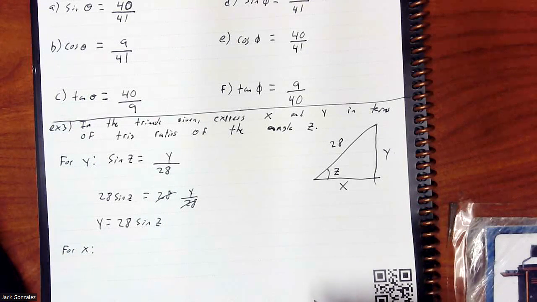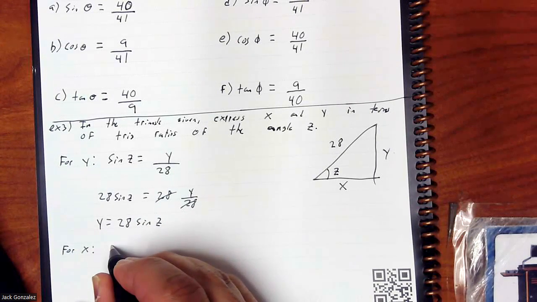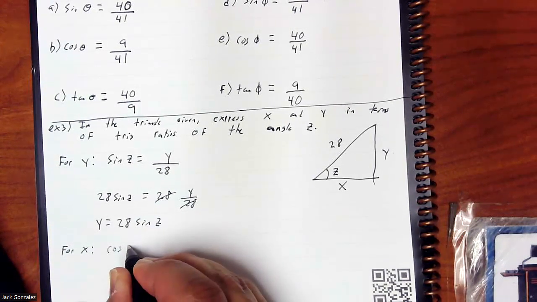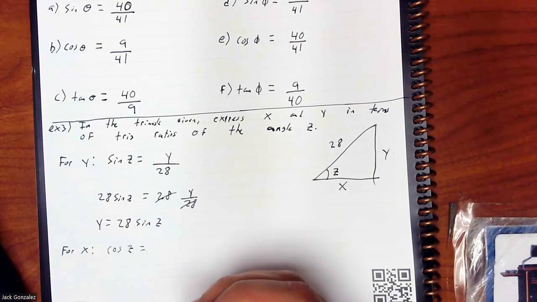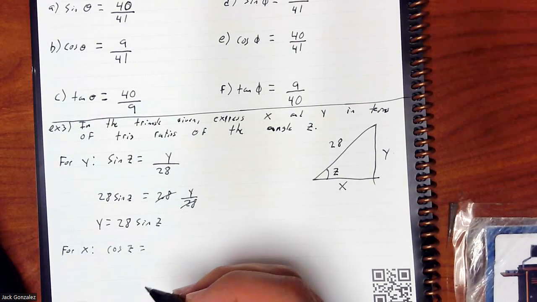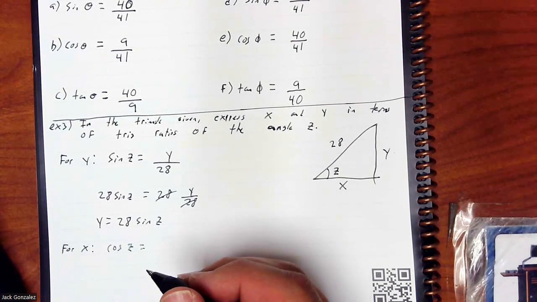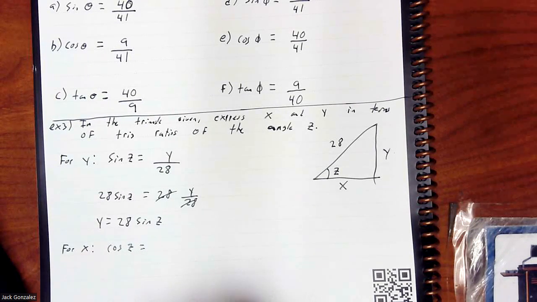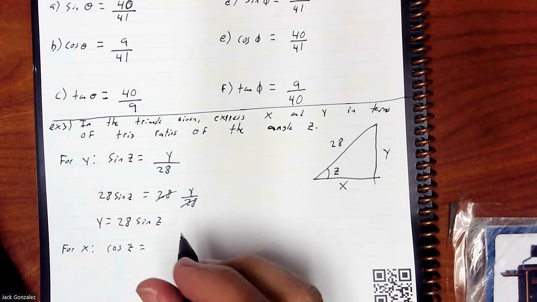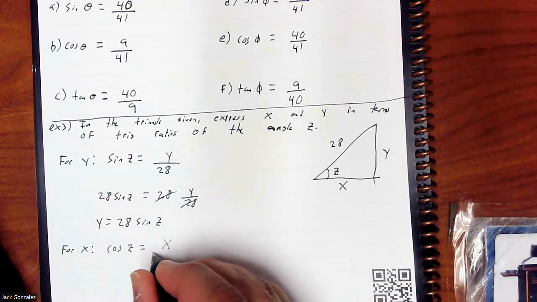Yeah, I think cosine would be good. So cosine of z would equal to adjacent over hypotenuse. So what would be our cosine? Yeah, just x over 28.